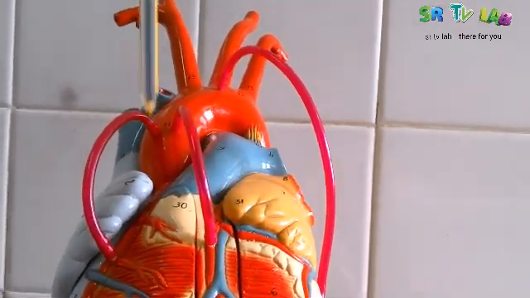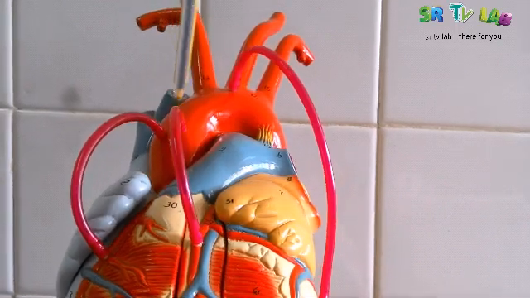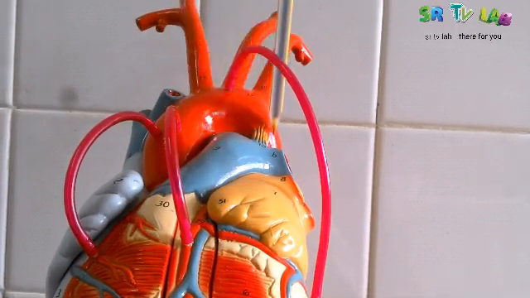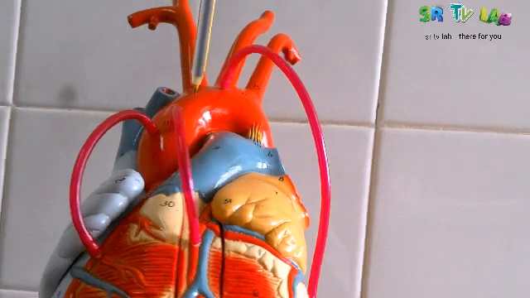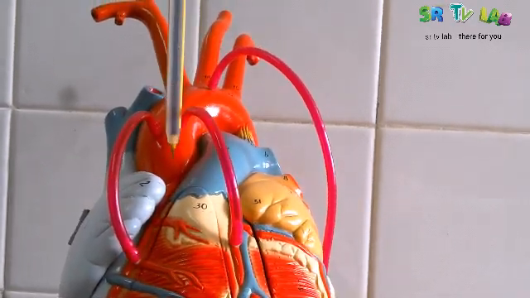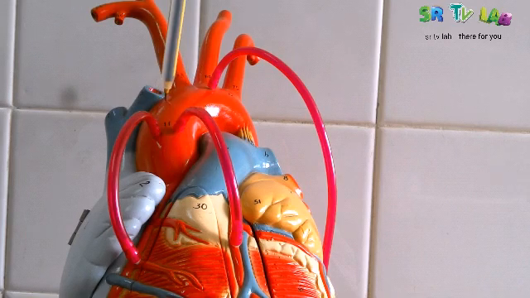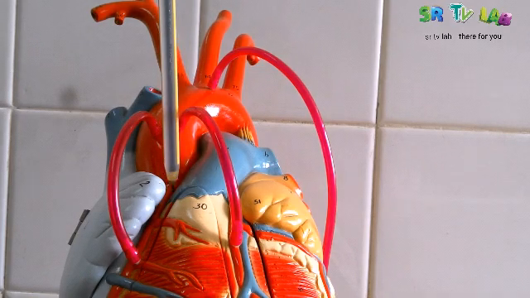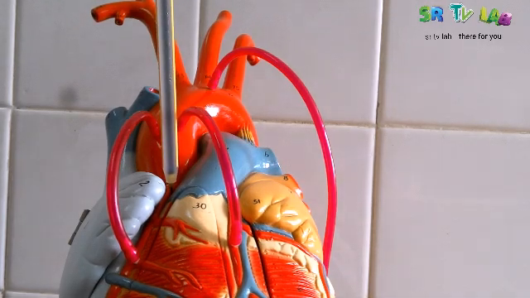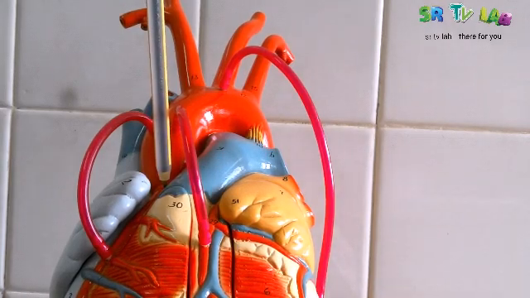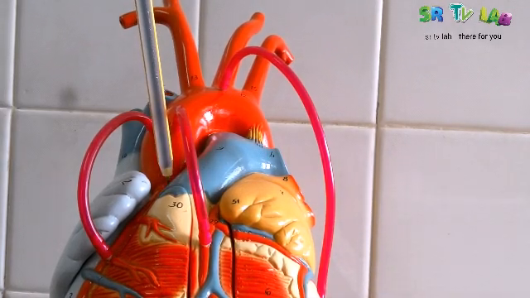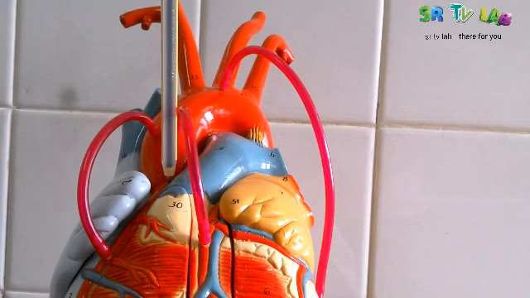Let's say aorta itself. I have said here it has an arc. Before we reach the arc, there is the ascending part. Ascending means moving up. This is the part that takes blood immediately out of the heart. You remember, this aorta takes blood out of the heart from which chamber? From the left ventricle.